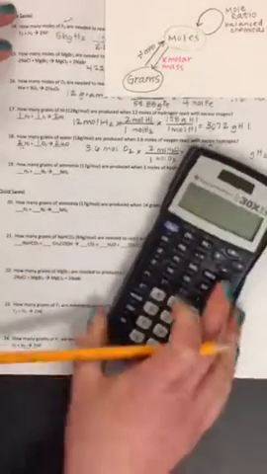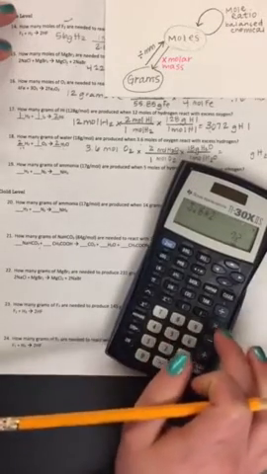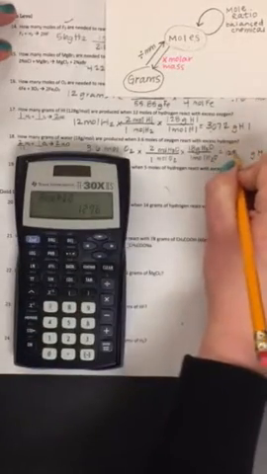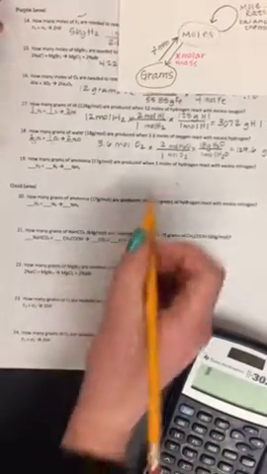And using our calculator, 3.6 times 2 times 18 gives us 129.6 grams of water.